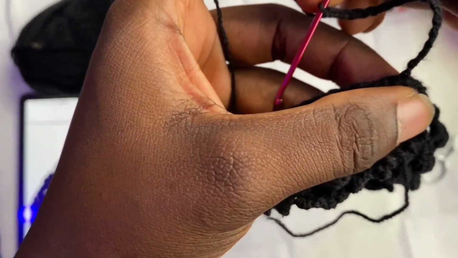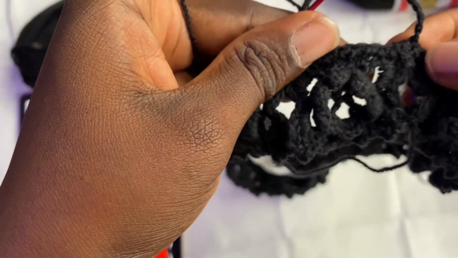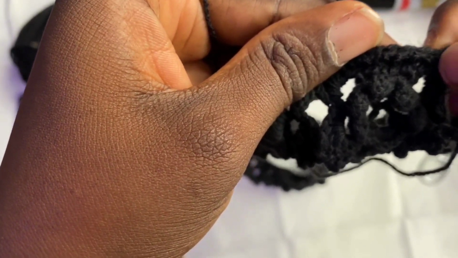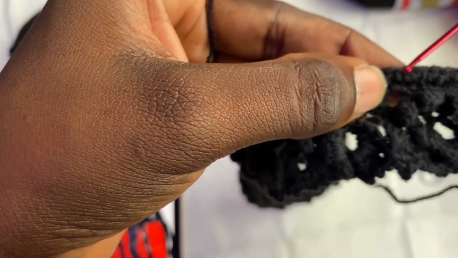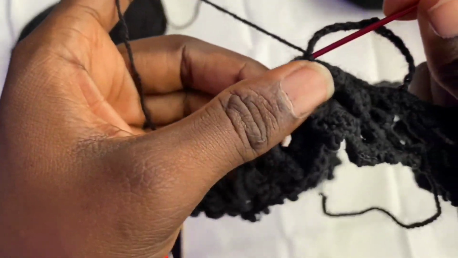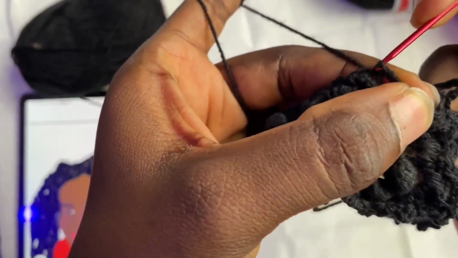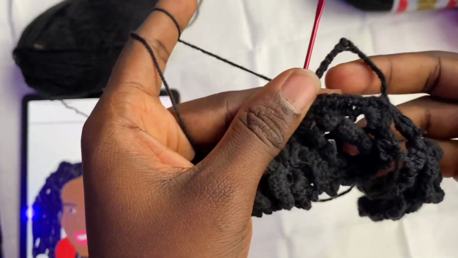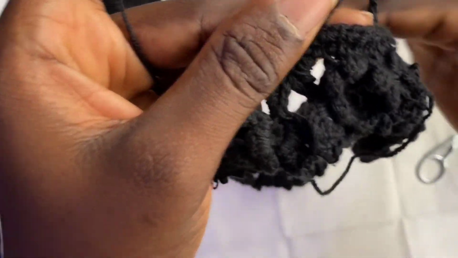We are going back. We are going to skip 7 spaces. So 1, 2, 3, 4, 5, 6, 7. So you skip 7 spaces. On the 8th space, you are going to slip stitch to join, and you have your first diamond stitch with a picot edging. So that's what you're going to do.